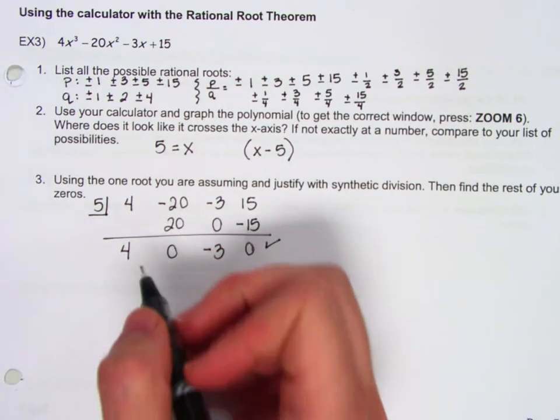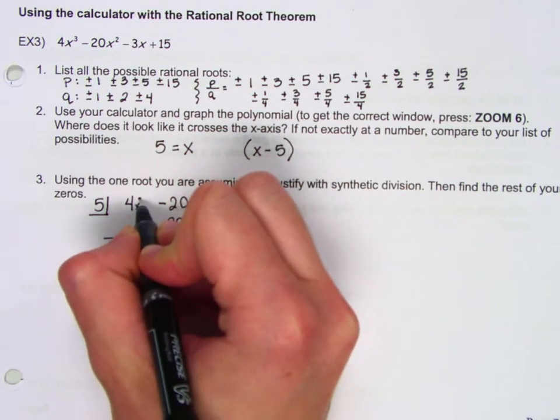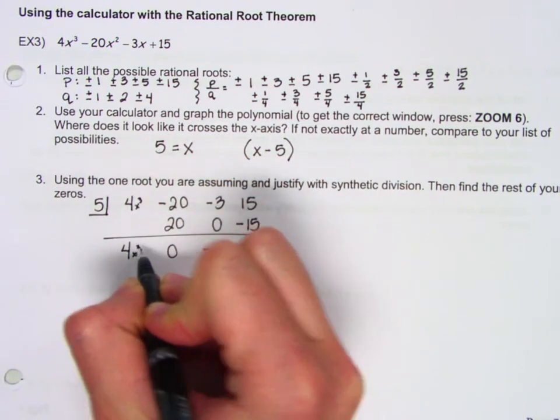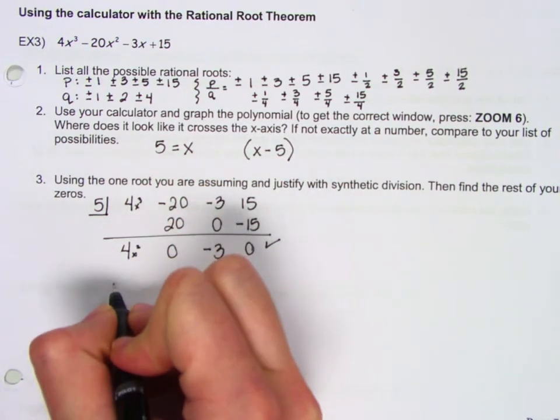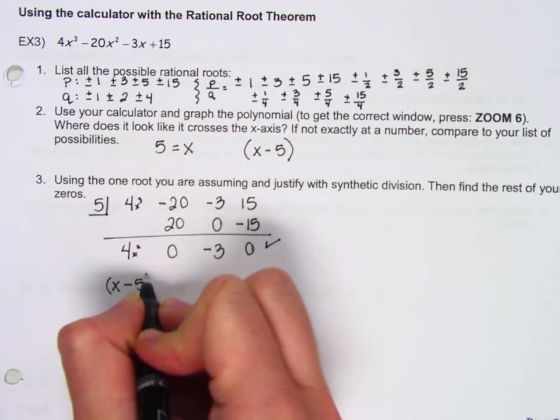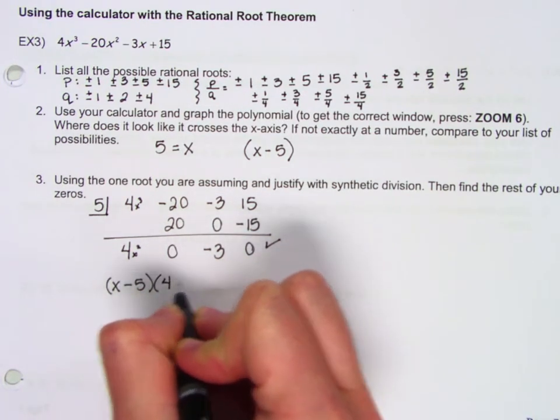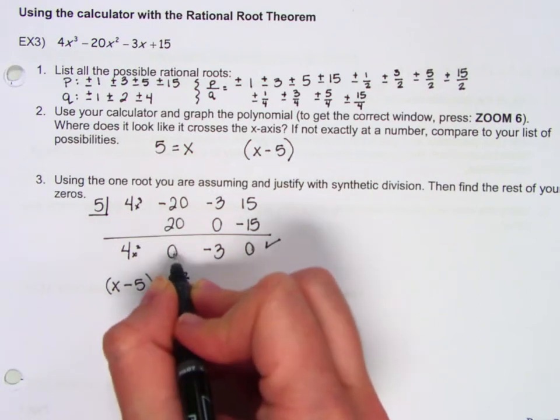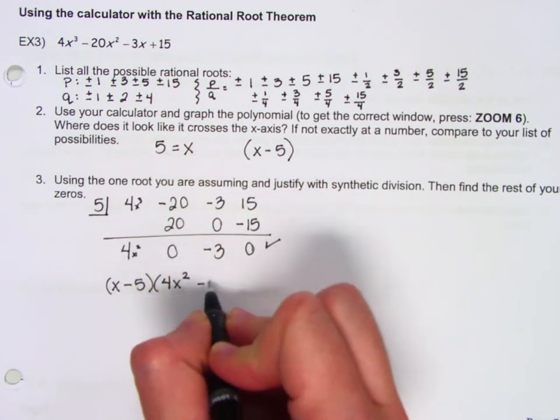So now we've been left with, remember this was x cubed, and down here this is x squared. So if I were to rewrite this, this would look like x minus 5 times the quantity 4x squared, 0x, which I don't need to write, minus 3.